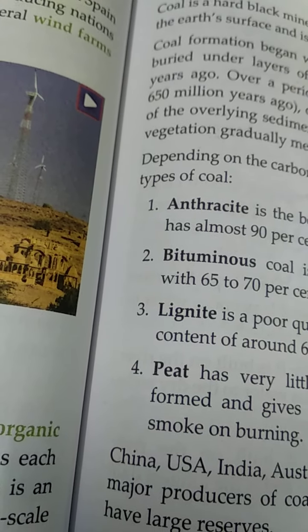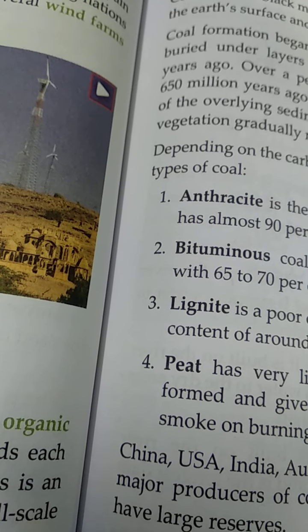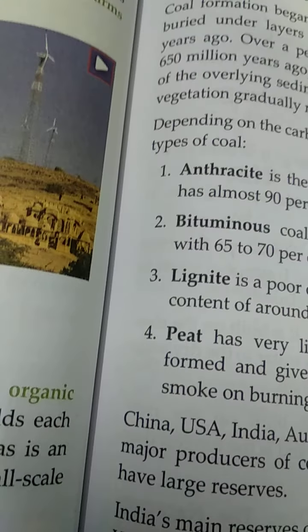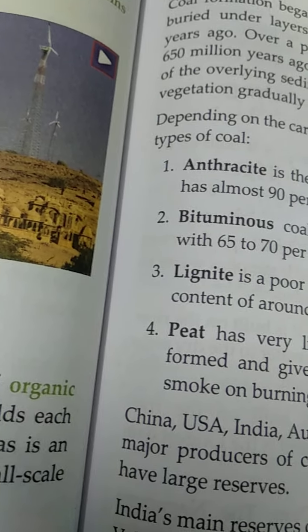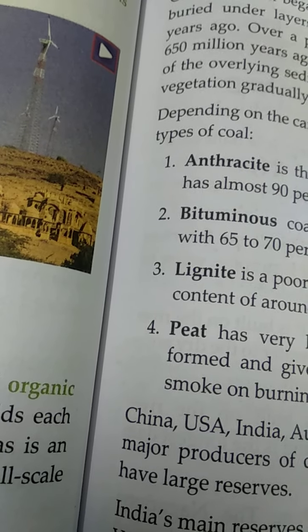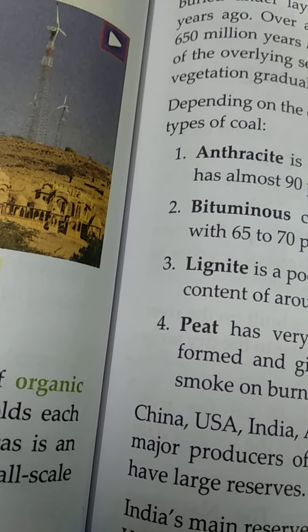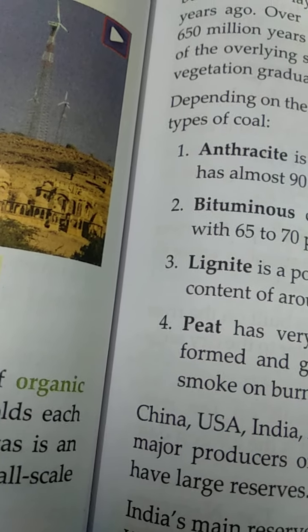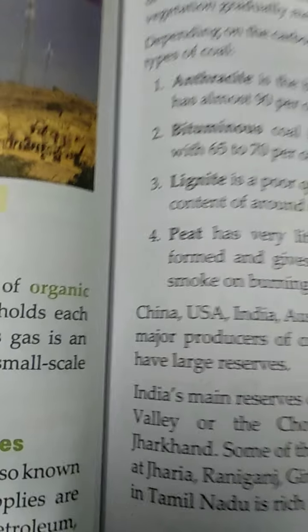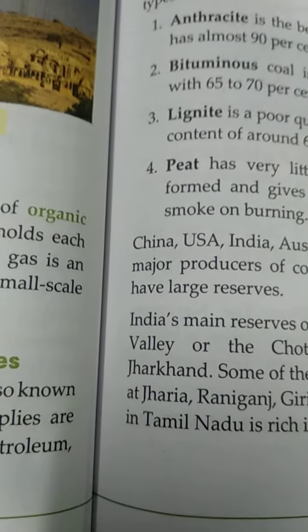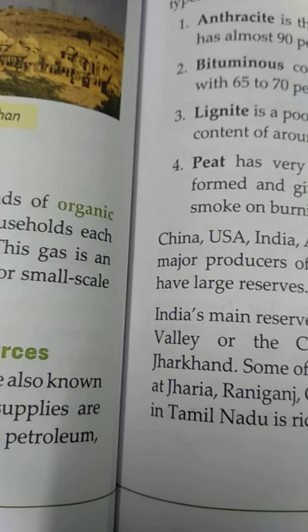Anthracite is the best one, with 90% carbon; bituminous is 70 to 65; lignite has carbon around 60, which is poor quality; and peat has little carbon, which gives little heat and a lot of smoke when burning. USA, China, Australia are the major producers of coal. These countries have large reservoirs also.